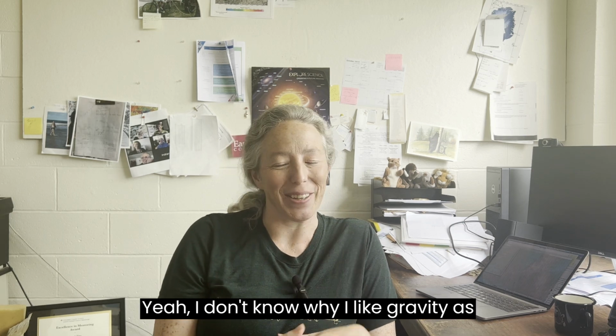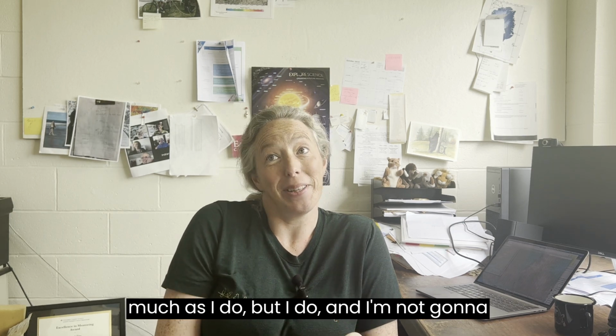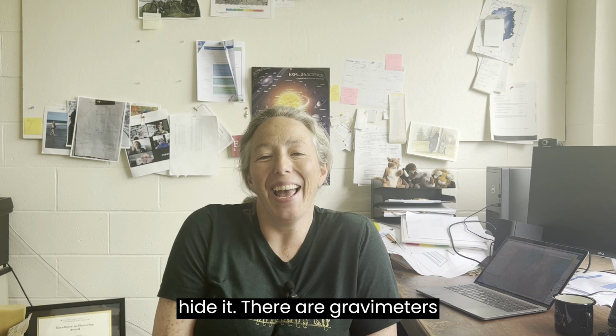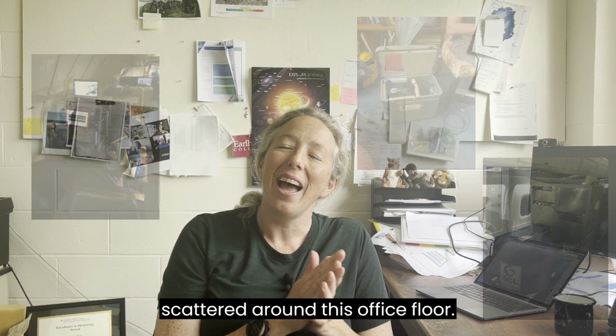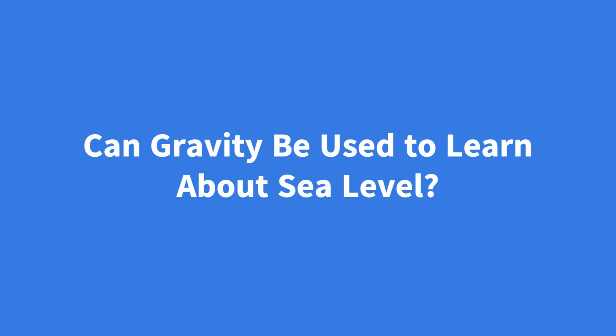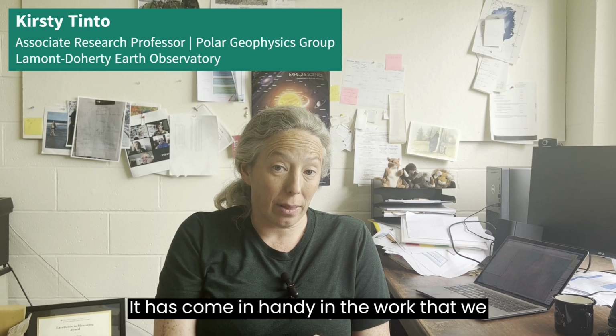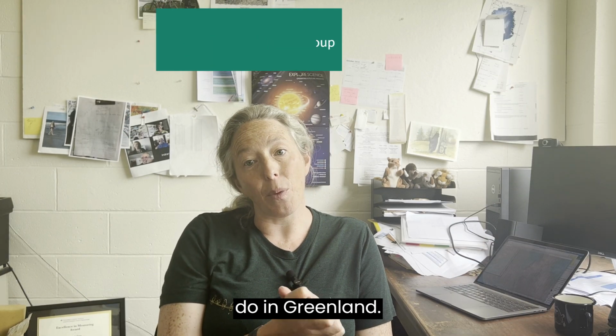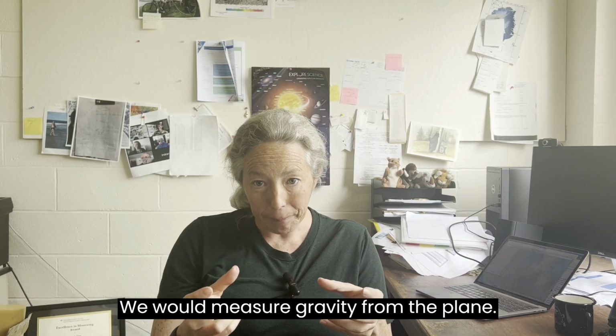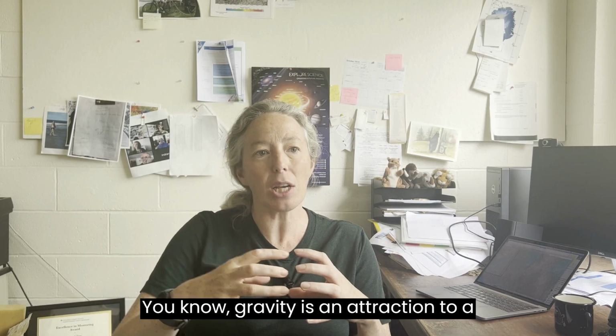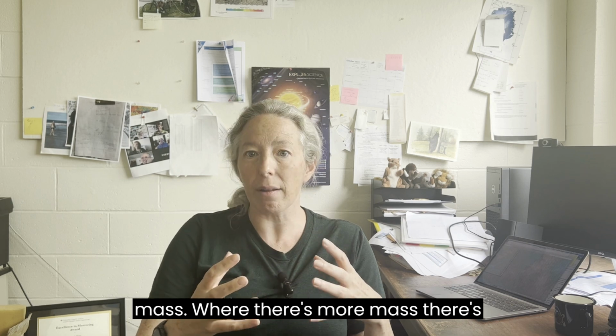Yeah, I don't know why I like gravity as much as I do, but I do, and I'm not going to hide it. There are gravimeters scattered around this office floor. It has come in handy in the work that we do in Greenland. We would measure gravity from the plane. You know, gravity is an attraction to a mass.